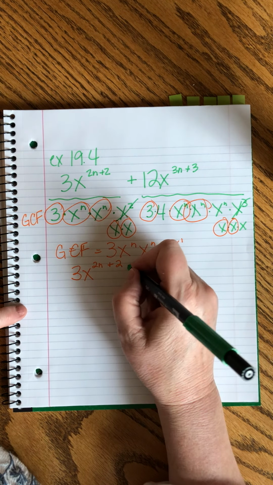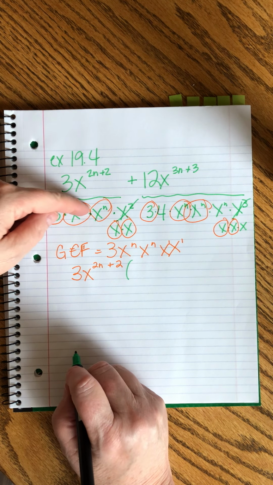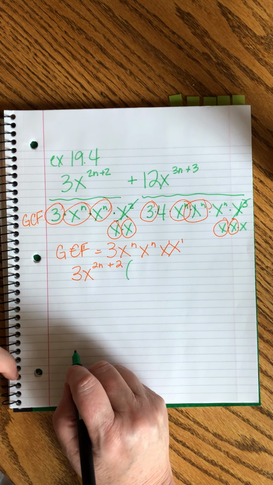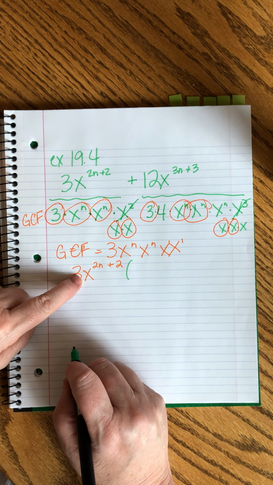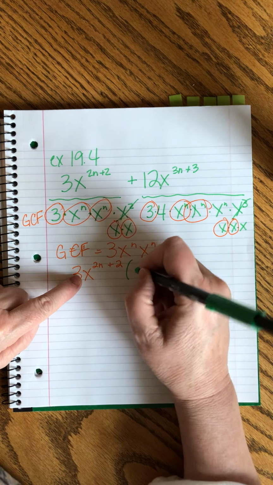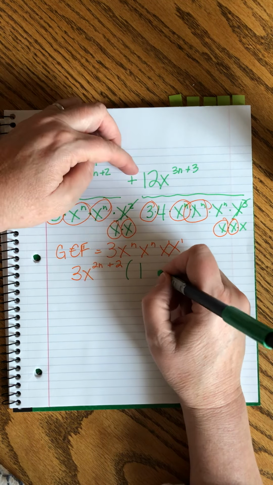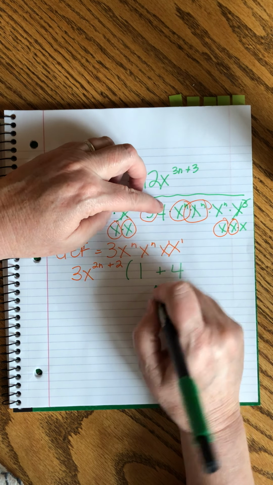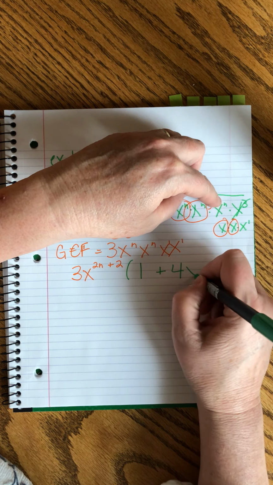And then what would be left? Let's see, in this first term, we used up everything, didn't we? All of these pieces all made it into the greatest common factor. So that would just be a 1. And then what's left over here? It would be plus 4 times x to the n plus 1.